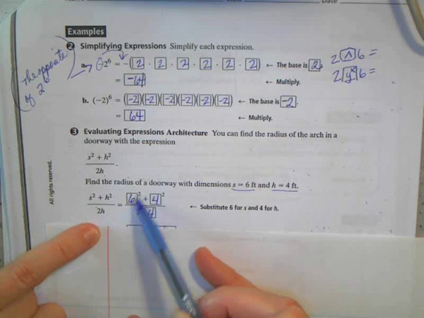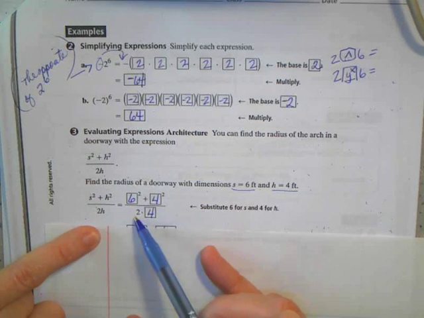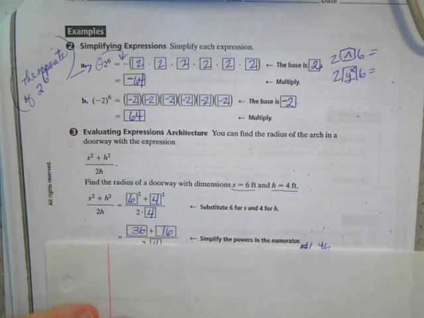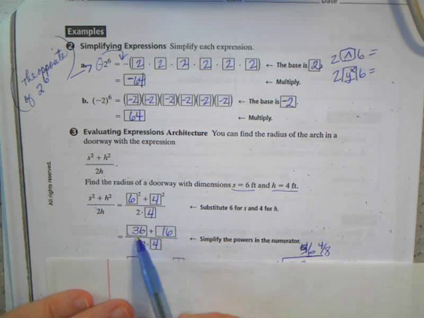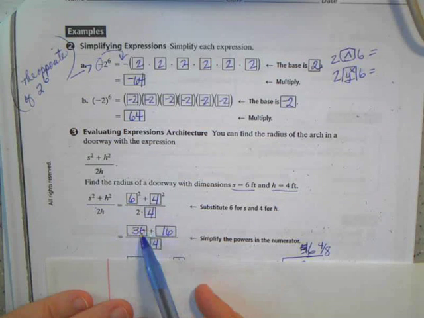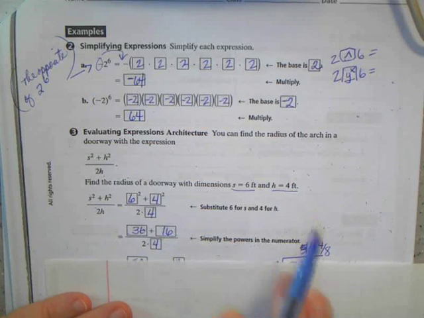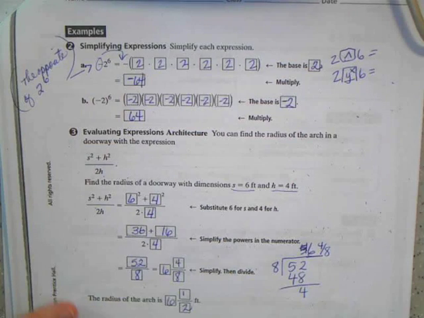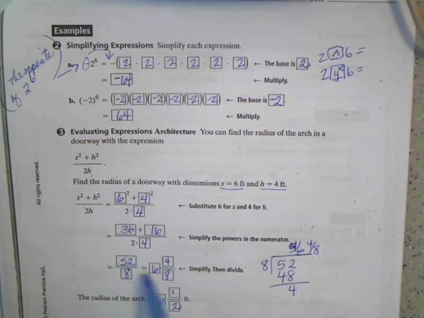So we get 6 squared plus 4 squared, that sum divided by 2 times 4. That gives me 36 plus 16, 6 squared, 4 squared, which gives me 52. 2 times 4 is 8. Then I want to simplify.